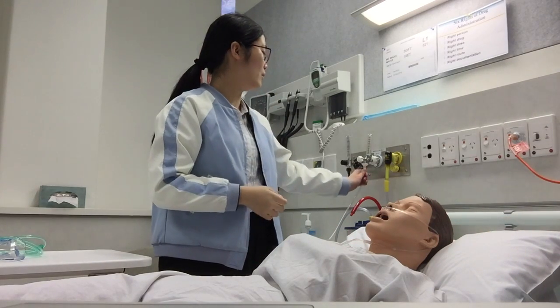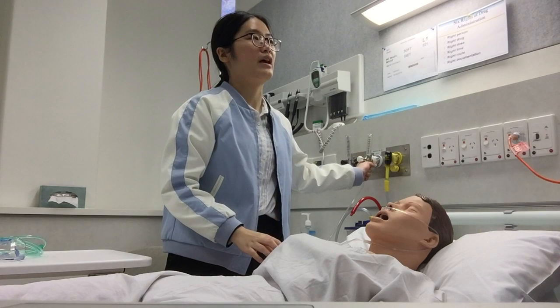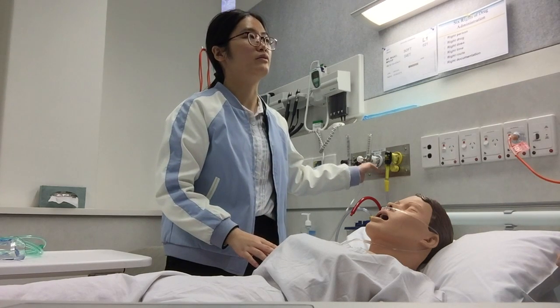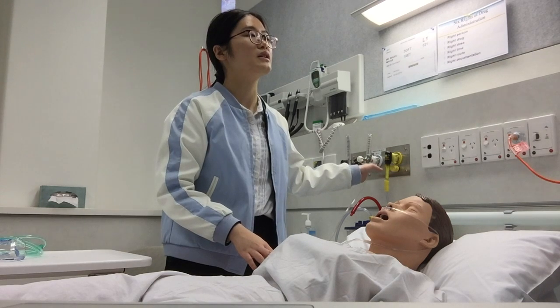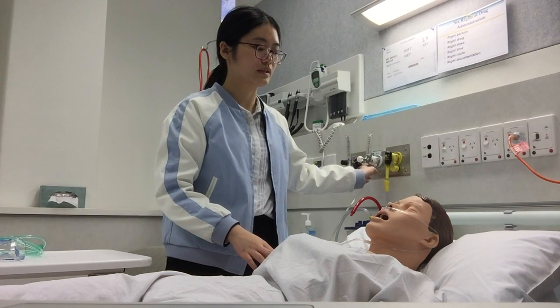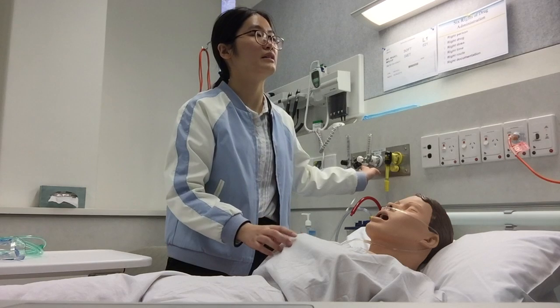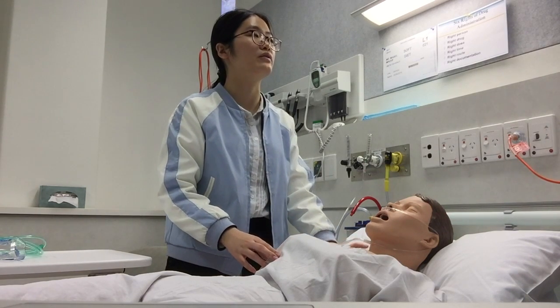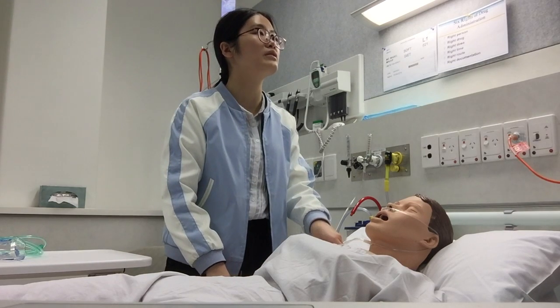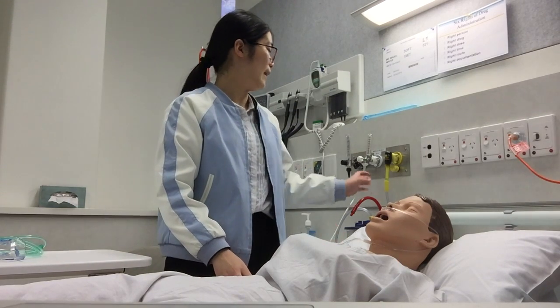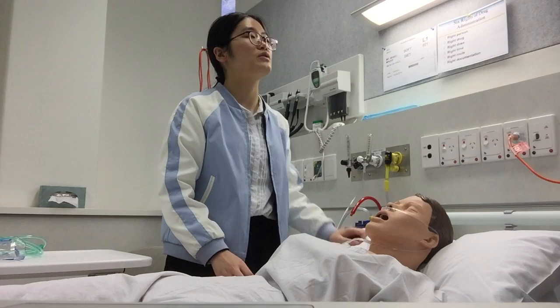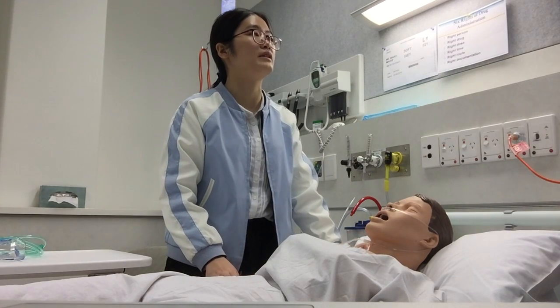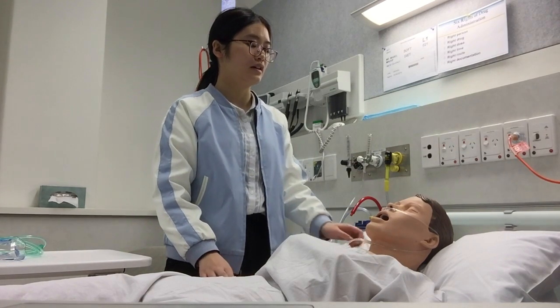Usually for nasal cannula, we will deliver lower than 4 liters flow rate, because it is delivered directly into your nose. If the flow rate is too high, it will damage your mucous membrane, so it's not really good. And it usually delivers 24% to 44% oxygen concentration.